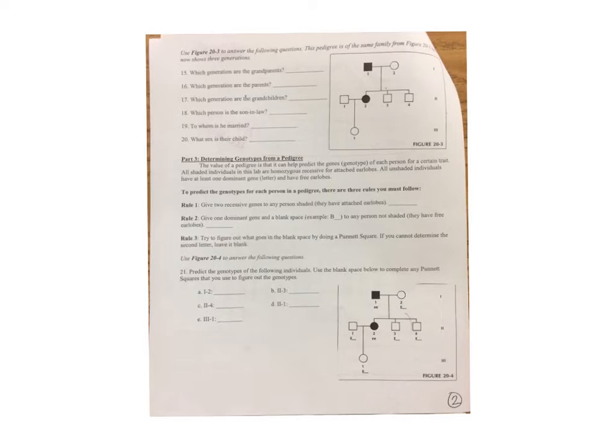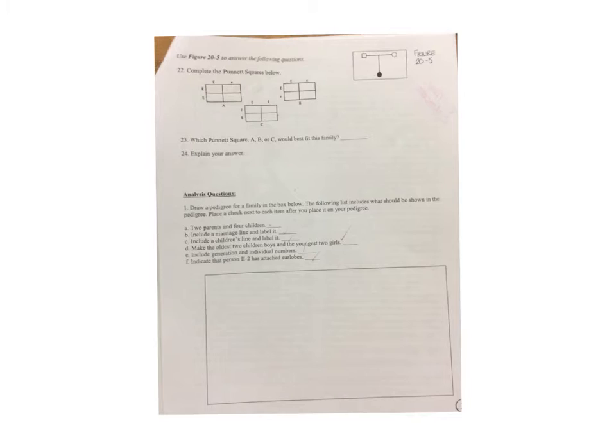On page 2, this pedigree goes with these questions. Part 3 is just reviewing the steps and how to figure out what to fill in the blanks. There's really nothing to do in this section. Just read it, check it off, make sure you know what you're doing, and then you go through and actually try to fill in the genotypes with the blanks for number 21. On this page, you're trying to figure out which Punnett square would match with this pedigree.